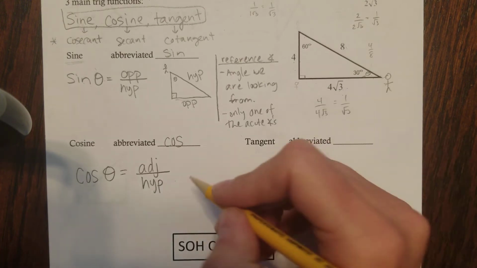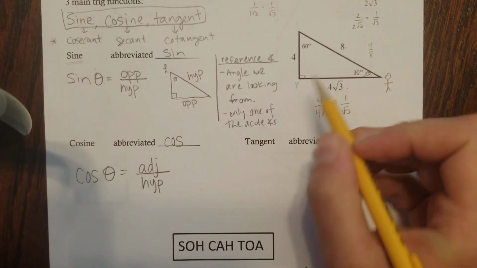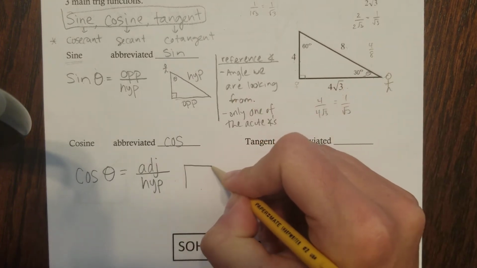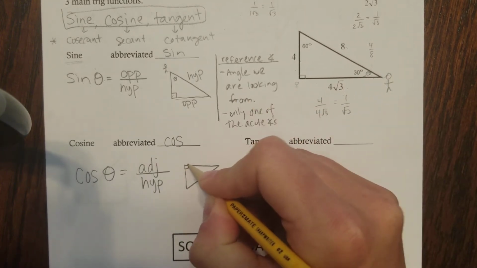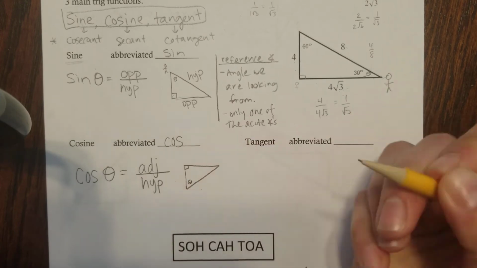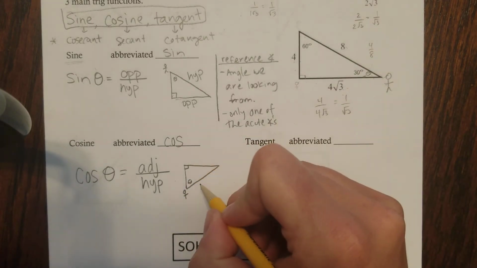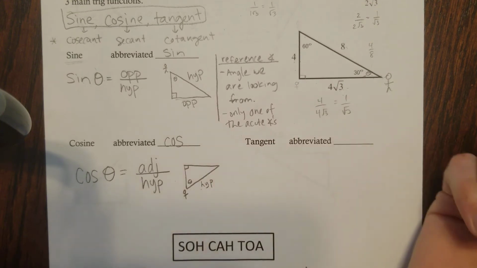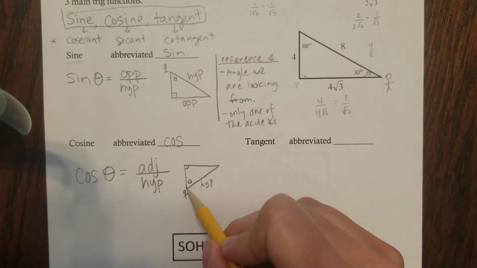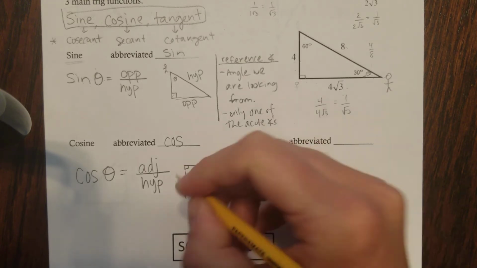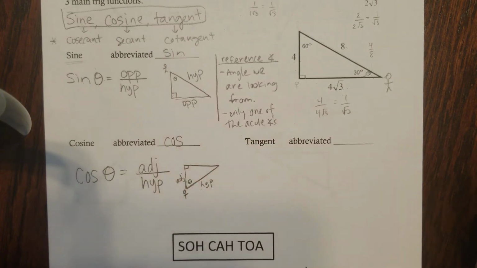So I'm going to draw my triangle a little bit differently just so we don't get used to it always looking like this. So if I drew my triangle like this and put theta right here, so Bob is standing here, my hypotenuse is always across from the 90-degree angle. That one's easy to spot. The adjacent side is going to be the one that's helping to make the angle of theta. So the hypotenuse and the adjacent side will always make your reference angle.